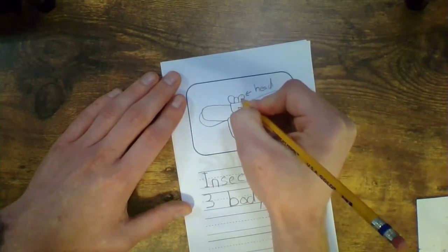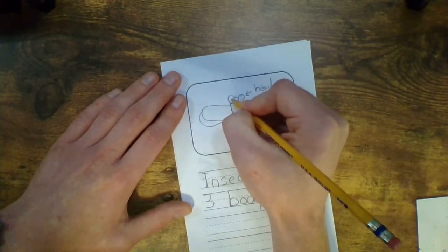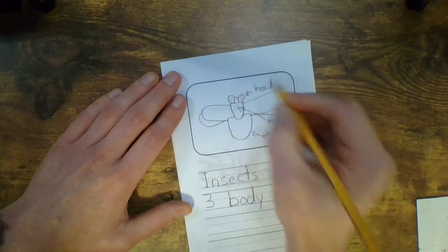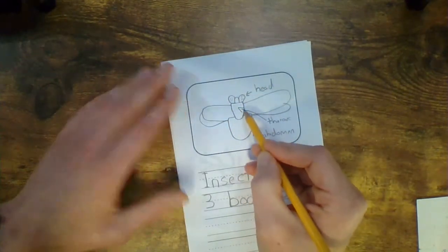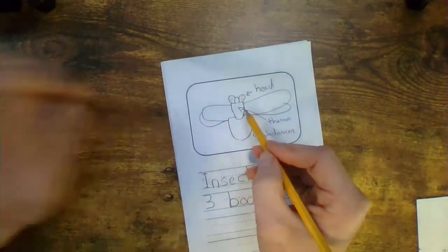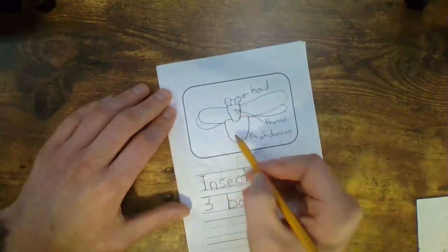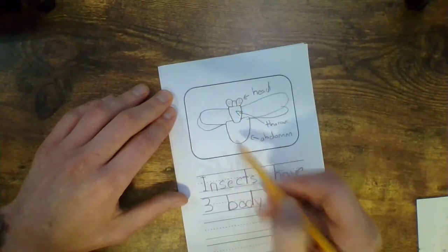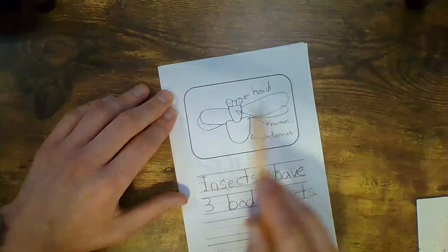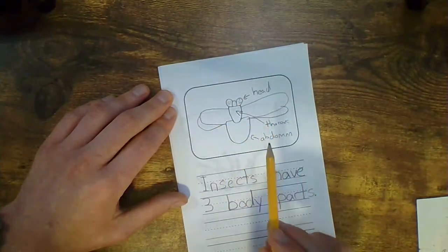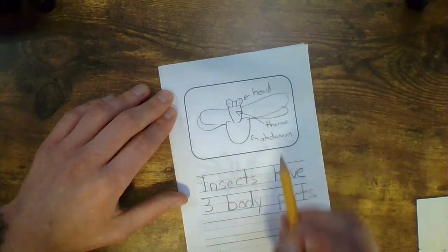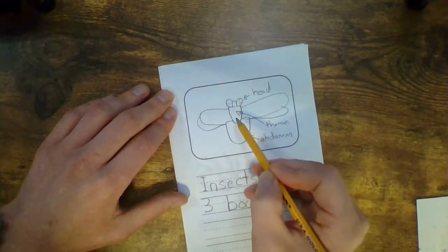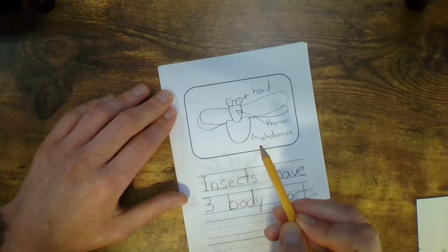So this is a housefly, and that's one eye, this is one eye, and this is the rest of its head right here. This is the thorax, and in their thorax, insects have all of their internal organs, and this is their abdomen, okay? So all insects have these 3 body parts. Sometimes insects have wings, most insects have wings, but not all. So this housefly has wings, for example, but to be an insect, you have to have a head, a thorax, and an abdomen every single time. Okay, let's turn the page.